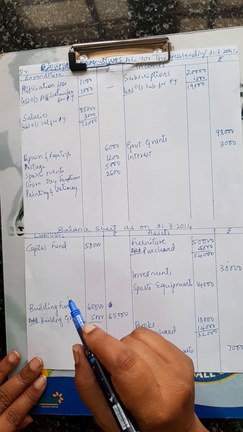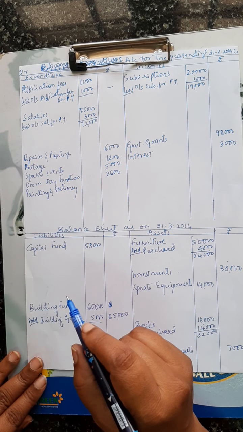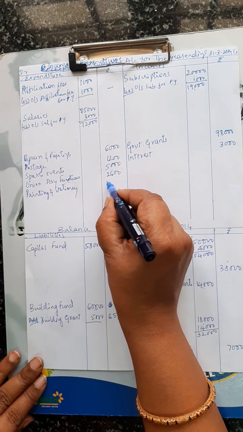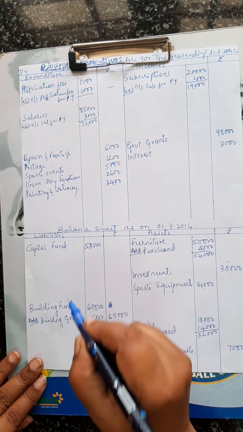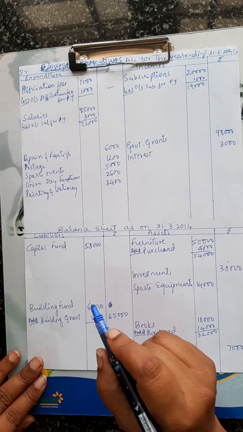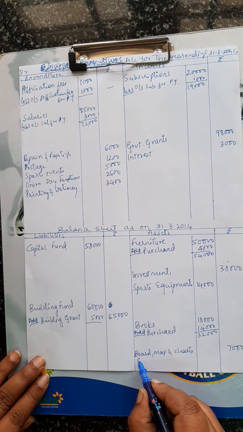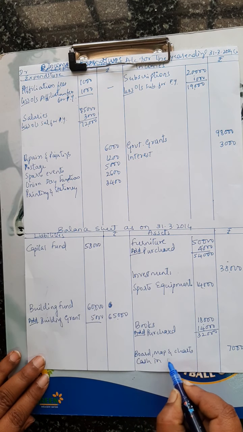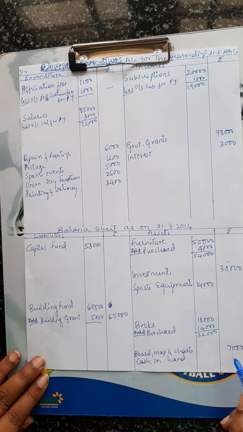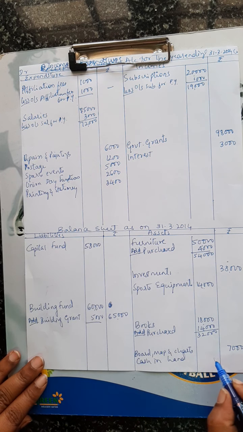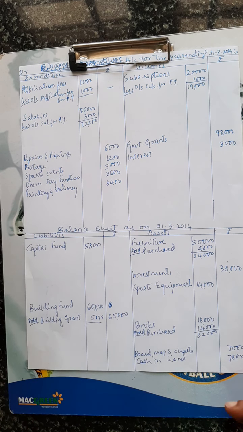Printing and stationery, 3,400. Yes, and cash balance, cash in hand, closing cash balance, we have 7,800. Right, so all the items we have taken from the payment side one by one.